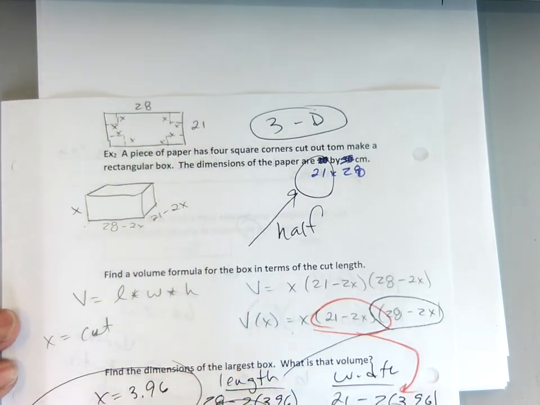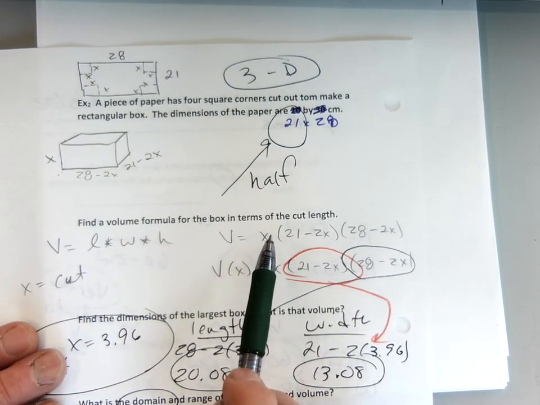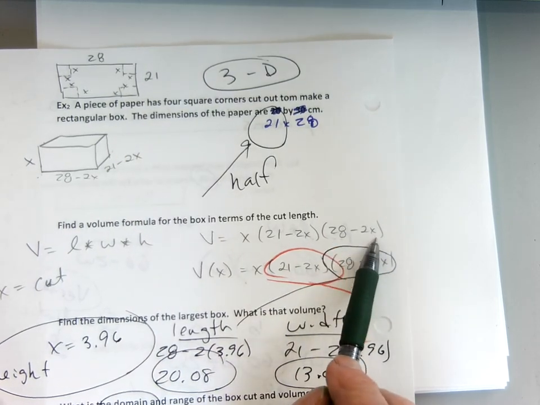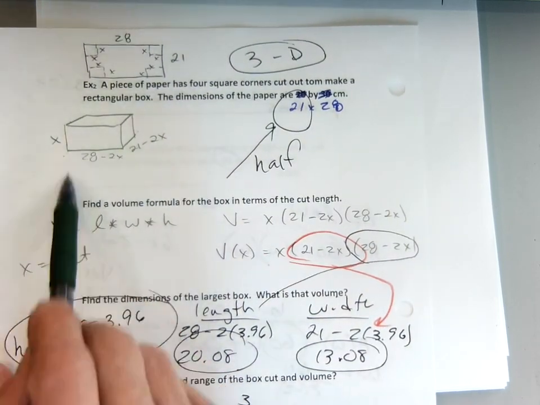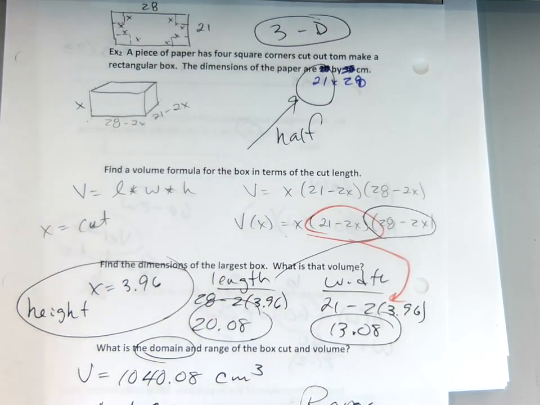Volume's length times width times height. So my volume is x times 21 minus 2x times 28 minus 2x, okay? X is the size of the cut. So then we put it on the calculator, and we took a look at it, okay? And we saw, let's see if I can get my calculator back.